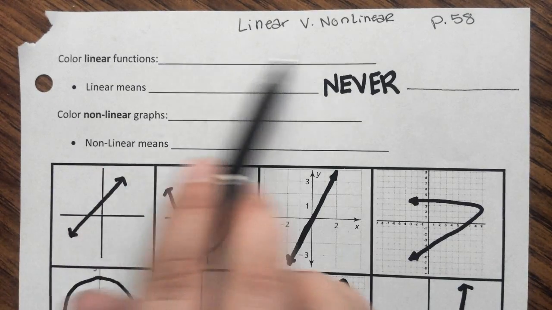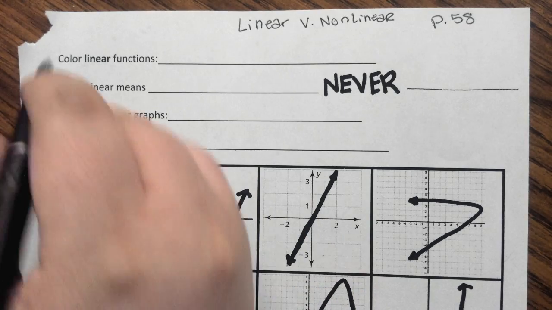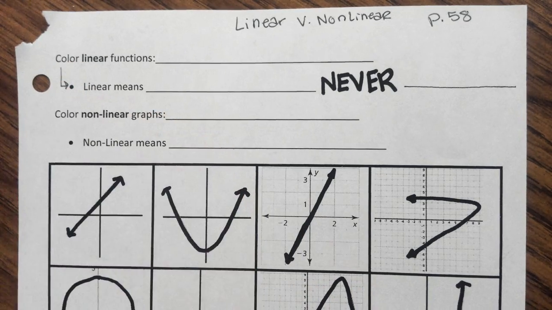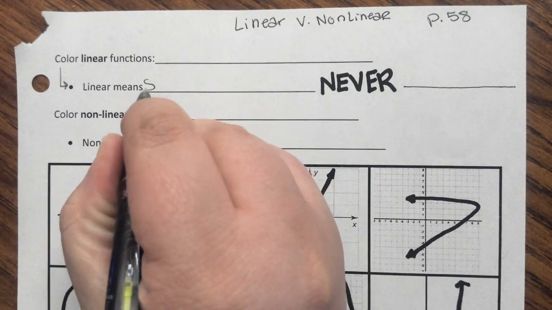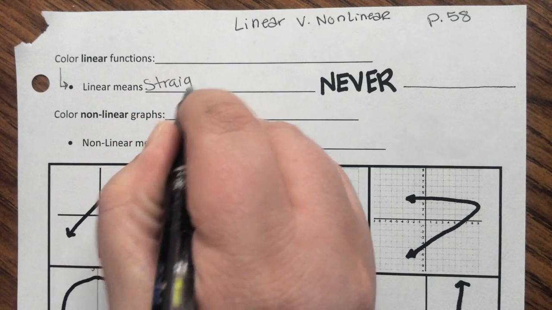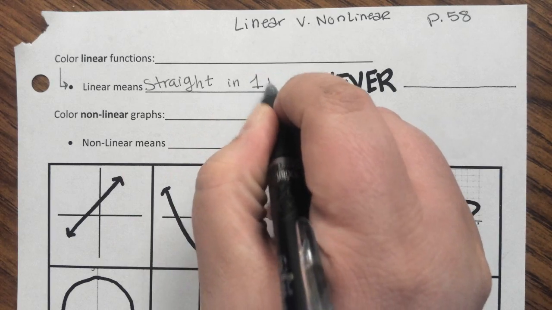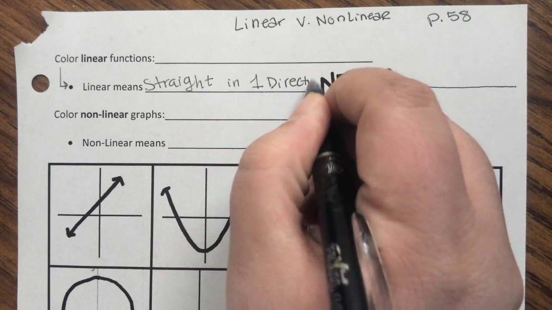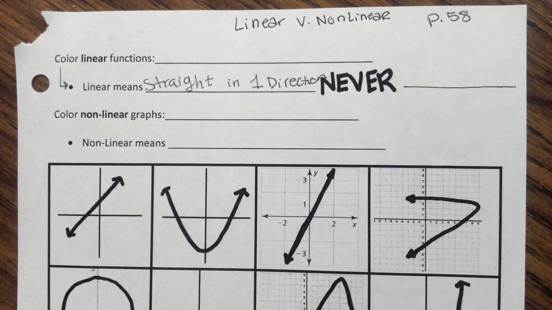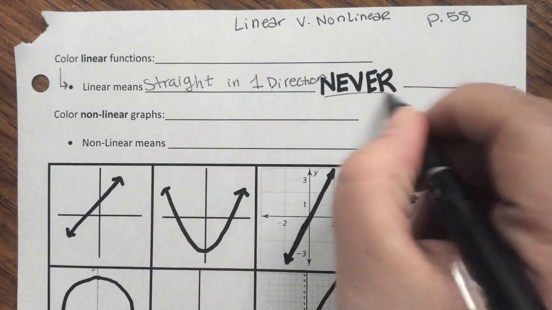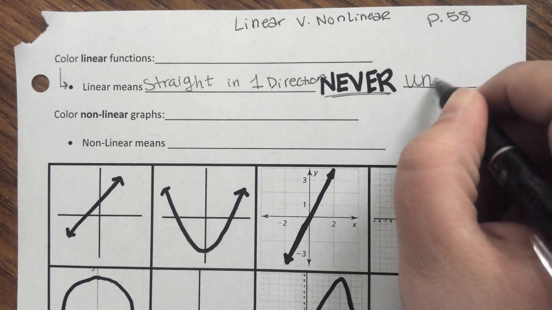Color linear functions, you're just going to pick a color to put here. More importantly, linear means it's a straight line and it's in one direction. And it is never, ever something that is undefined.